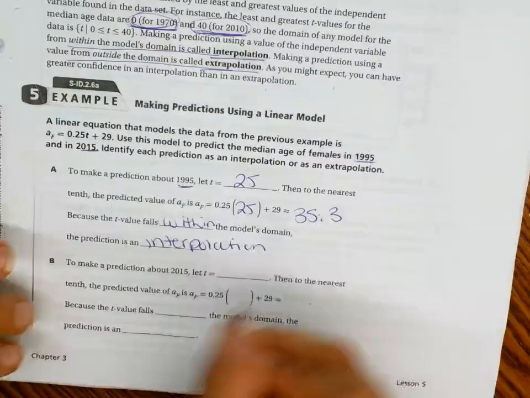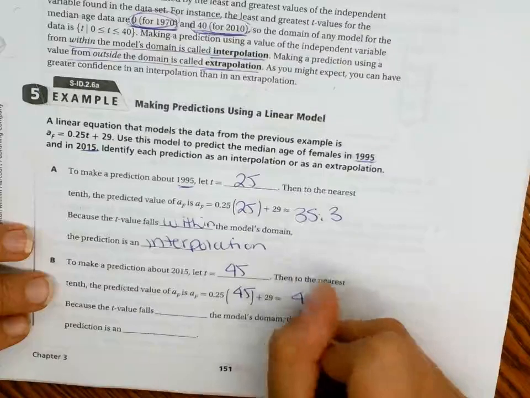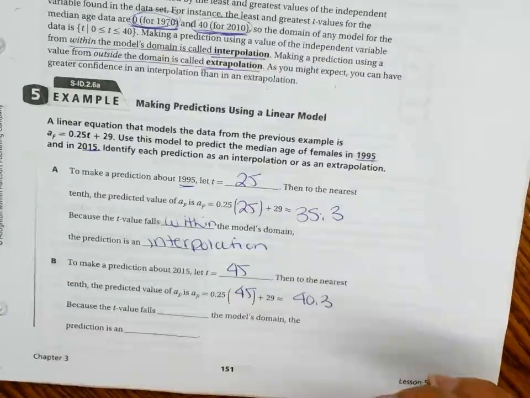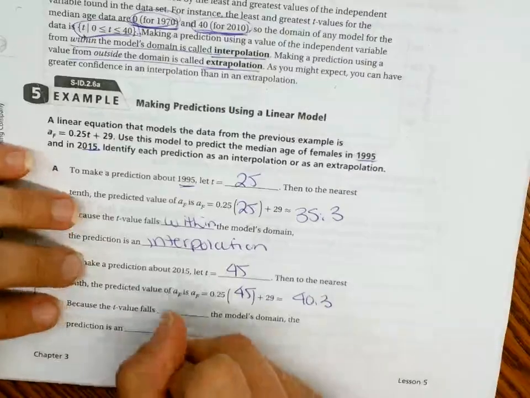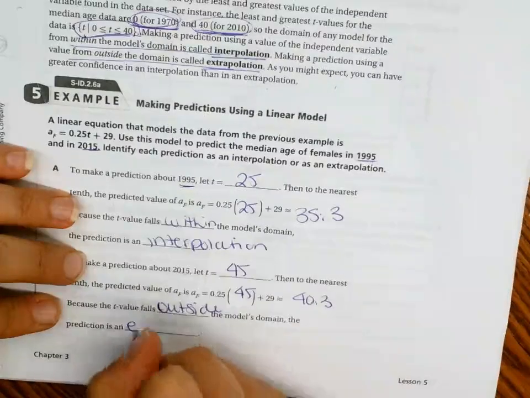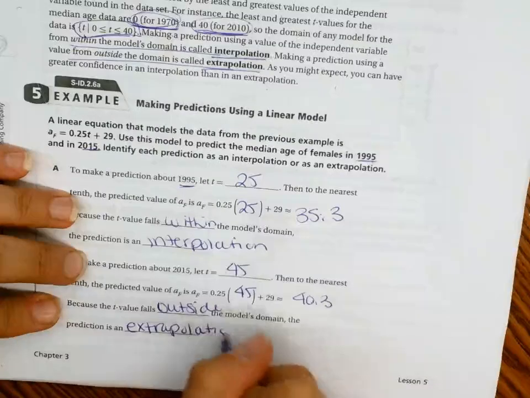All right, so then for B, to make a prediction about 2015. So how far after 1970 is 2015? 45 years later, right? So we're going to plug in a 45. And when we do that, we get 40.3. So does 40.3 fall within this range? No, it does not. So it falls outside of the range, so it's an extrapolation.